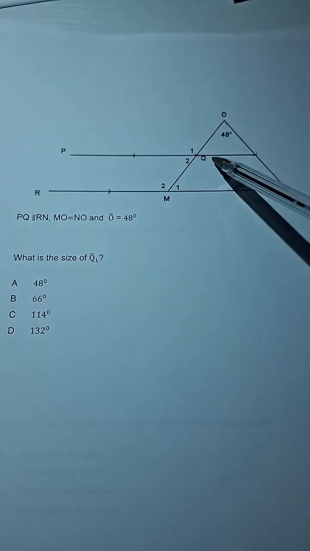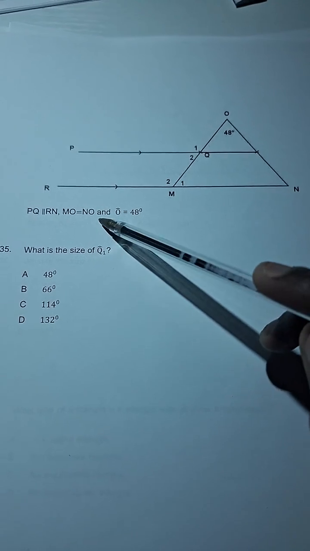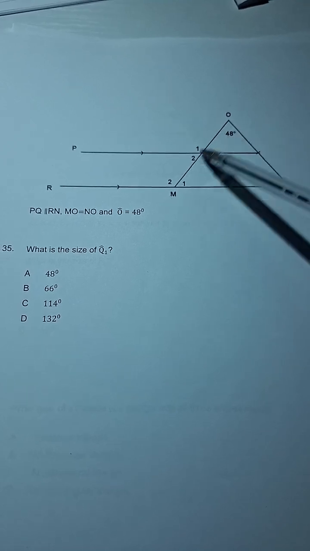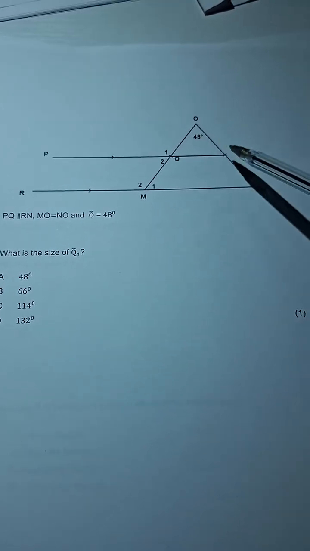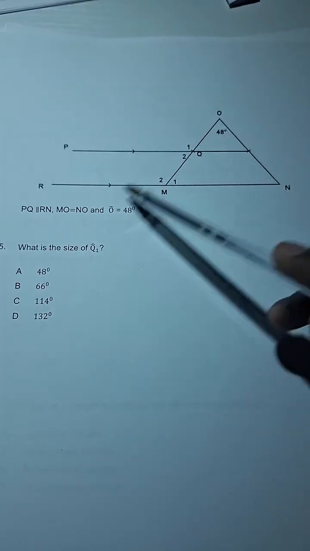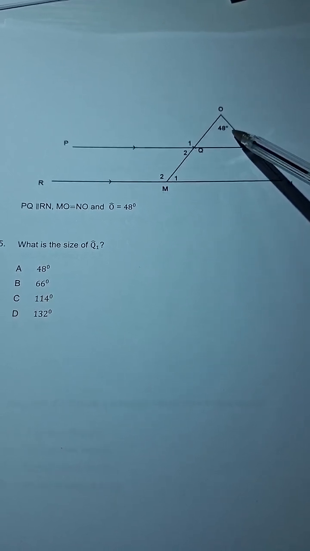Then we are told furthermore that MO is equal to NO, and that angle O here is 48 degrees.